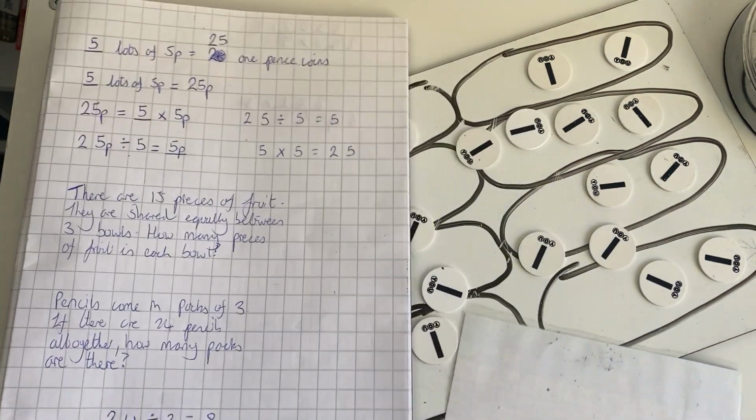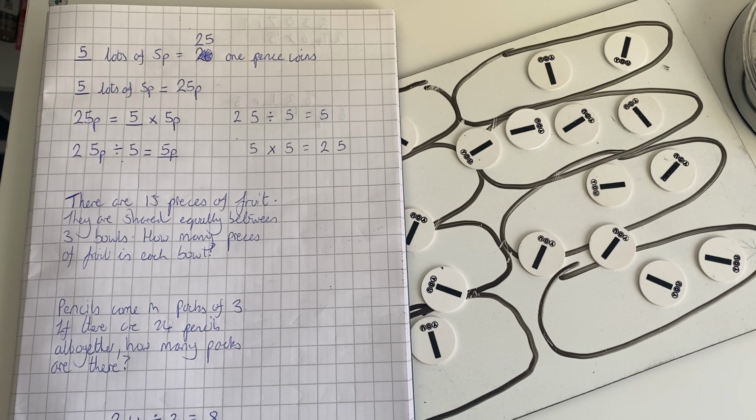Now, those are the questions you've got there to do. There are other questions at the bottom of your task sheet that you can use those methods to help answer. Have a go at that, and good luck.